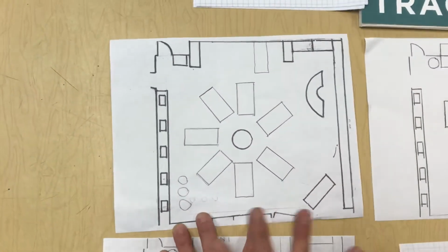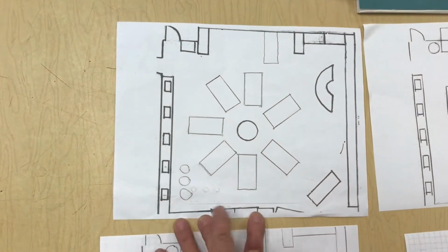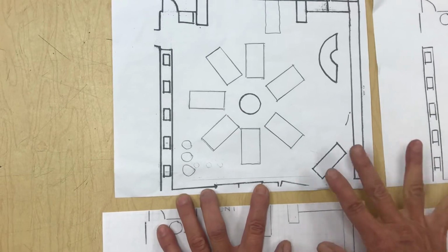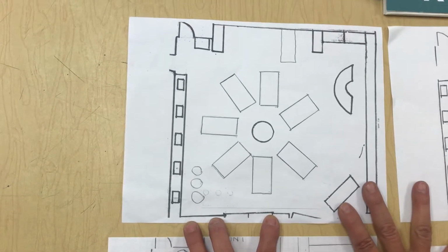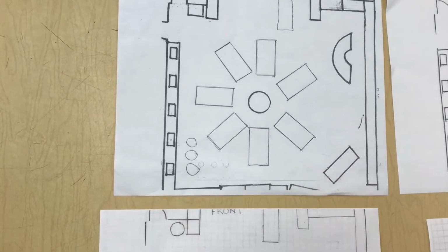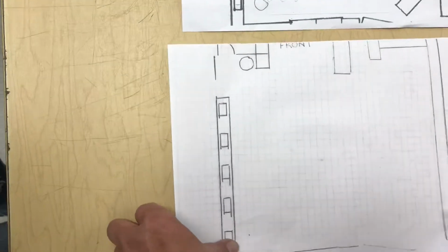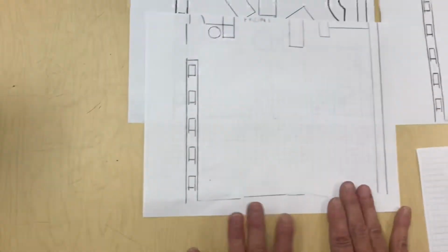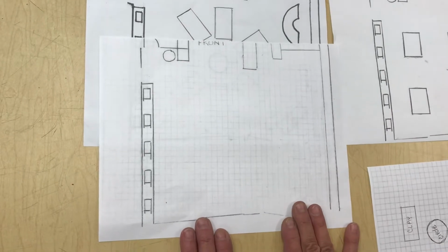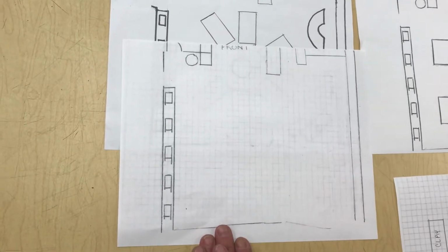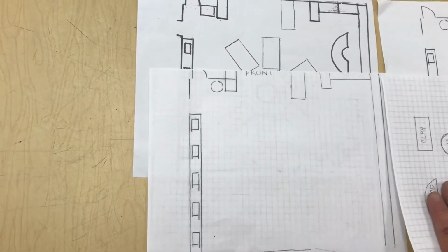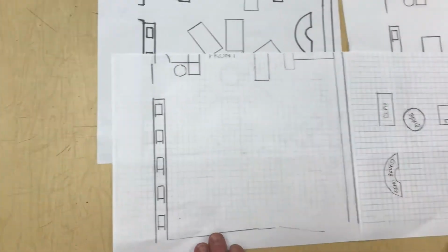Are still all in these places. Obviously, the sinks and the back cabinets can't move. So your first thing that you're going to do for today, and there is a doc in Google Classroom, is that I have posted for you this example and the furniture that used to be in the art room.